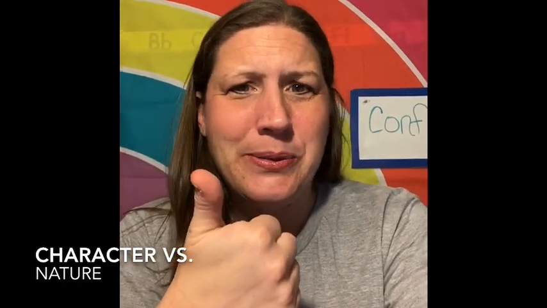The next conflict we're going to review is character versus nature. Character versus nature covers anything in the natural world, like tornadoes and fire and being out in the woods, or being stranded on an island, or struggling to survive in an ocean. Anything where the conflict is a result of the character versus something in nature. Disease and death are also considered something in nature.